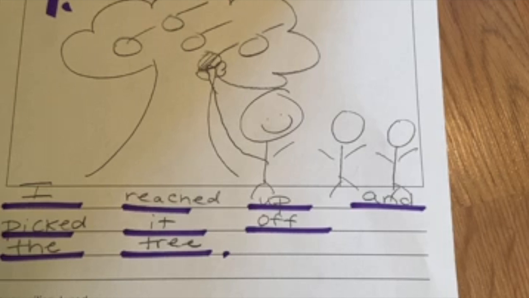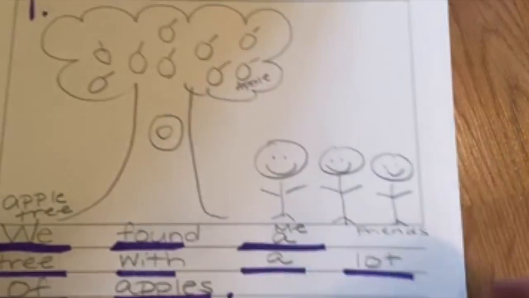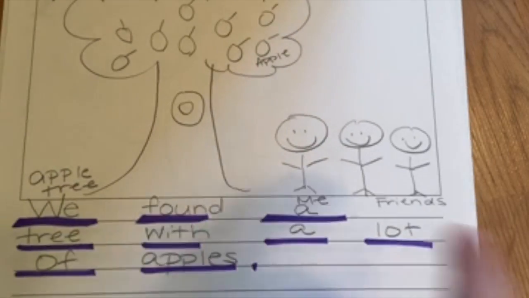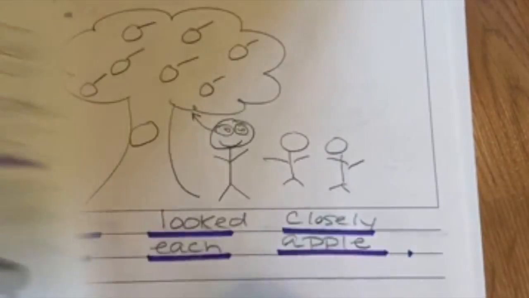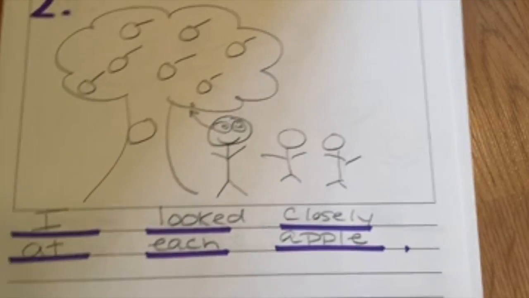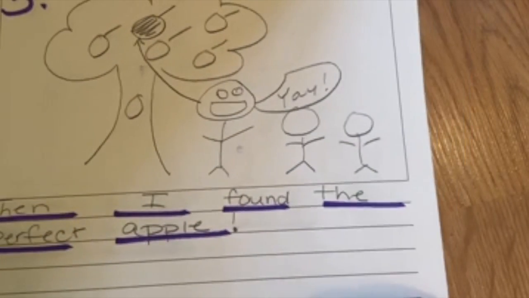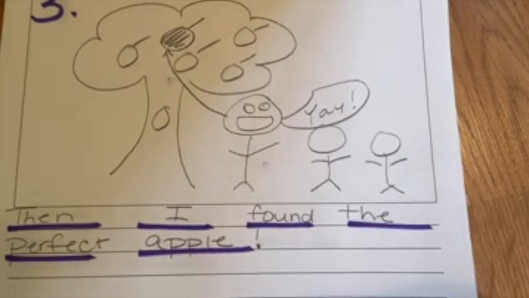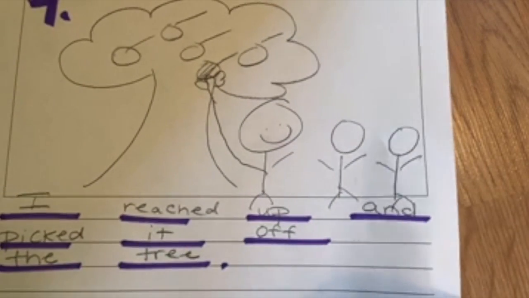All right, my friends, so now I have all my writing done for my small moment. So let's go over it. So, we found a tree with a lot of apples. I looked closely at each apple. Then I found the perfect apple! I reached up and picked it off the tree.